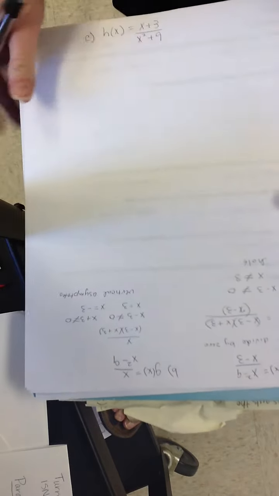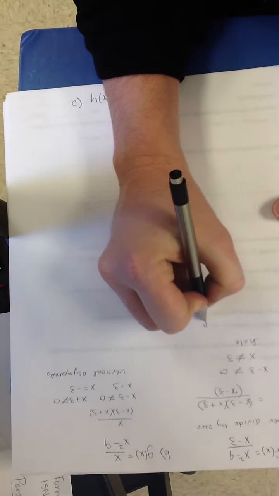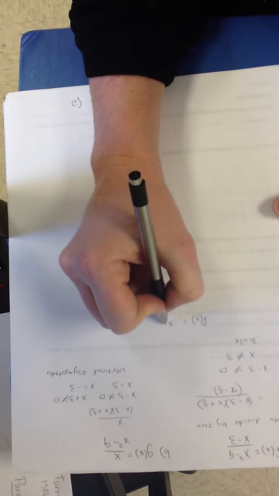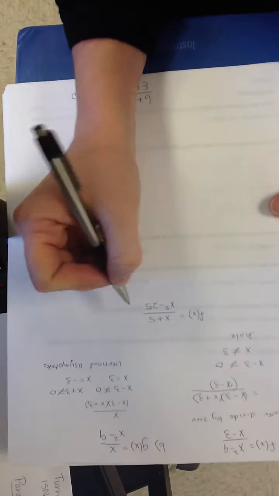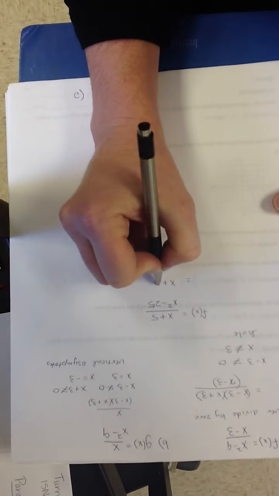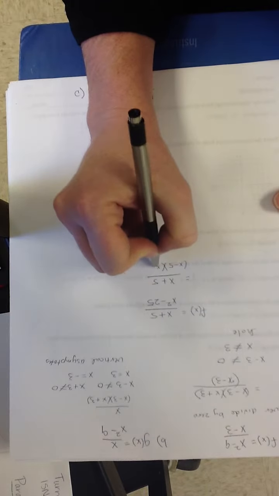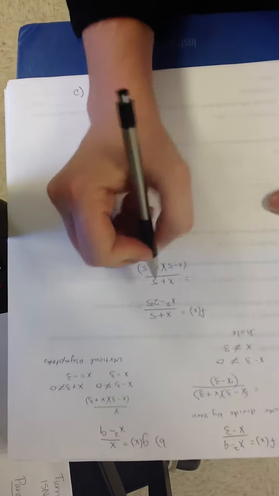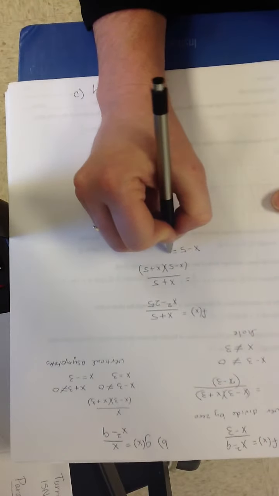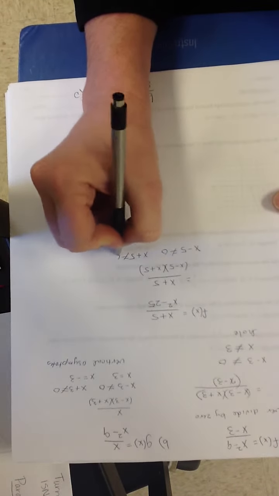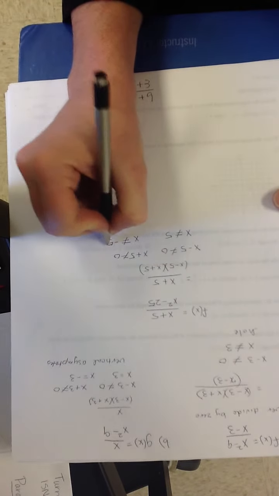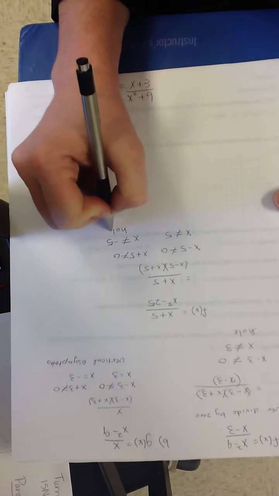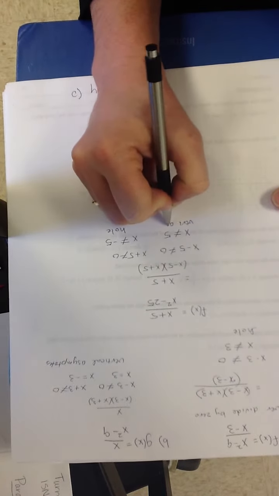It can happen where you'll have one hole and one vertical asymptote. For example, if I had a function like this, in this case the bottom factors as x minus 5, x plus 5. This creates a hole and this creates an asymptote. So I have x minus 5 cannot be 0. X plus 5 cannot be 0, x cannot be 5, and x cannot be negative 5. This one is a hole, and this one is a vertical asymptote.